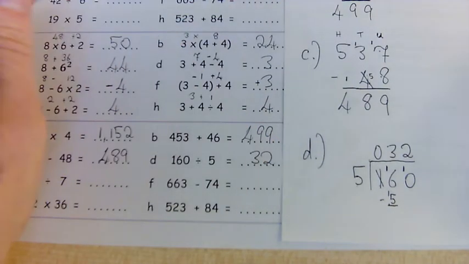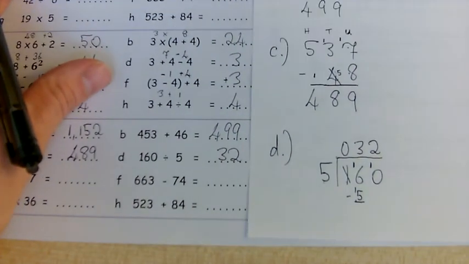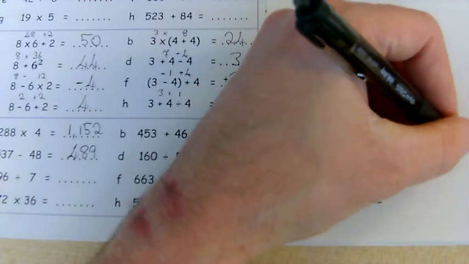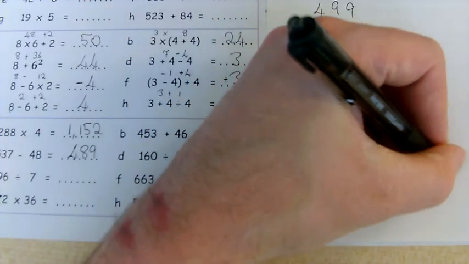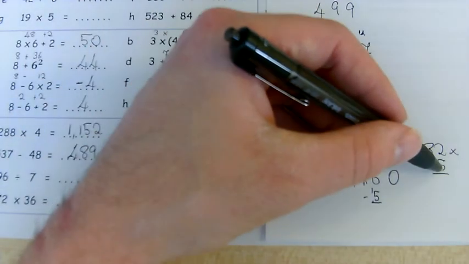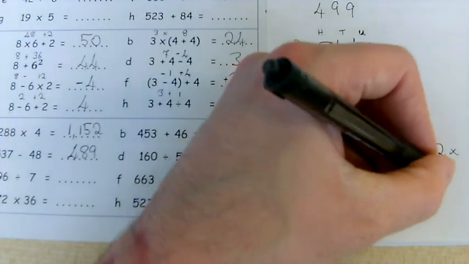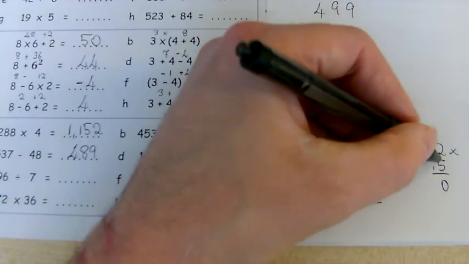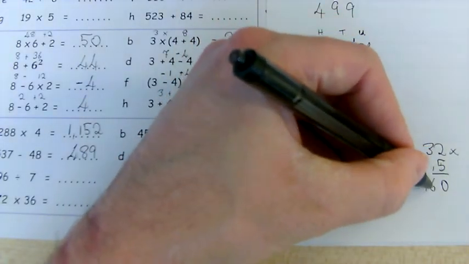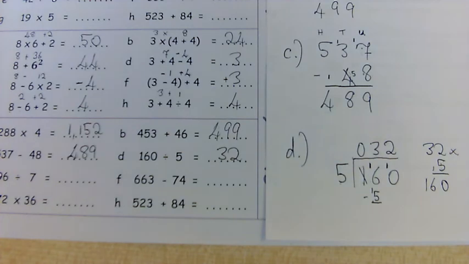And as a check, just to show the relationship between multiplication and division, if I did 32 multiplied by 5, I should get 160 as my answer. 5 times 2 is 10, carry the 1. 5 times 3 is 15, plus 1 is 16. And there's the 160. We did do it correctly.